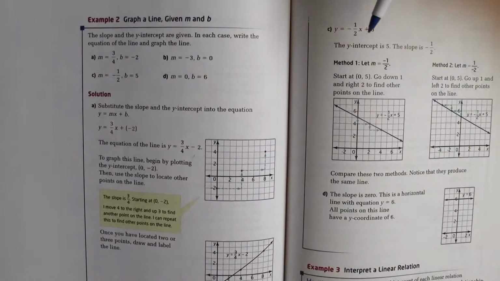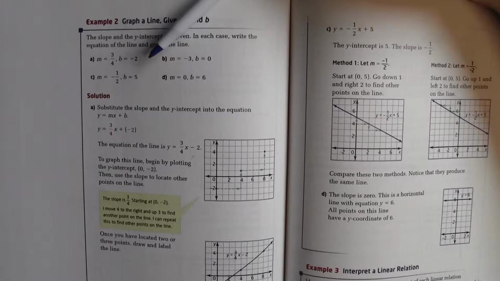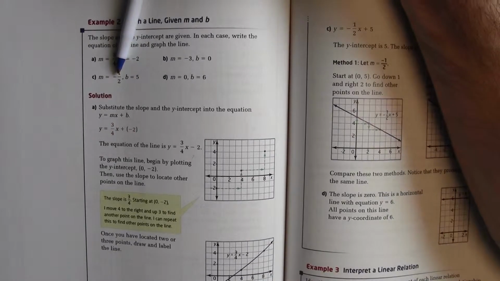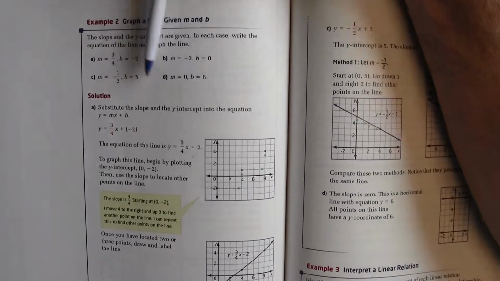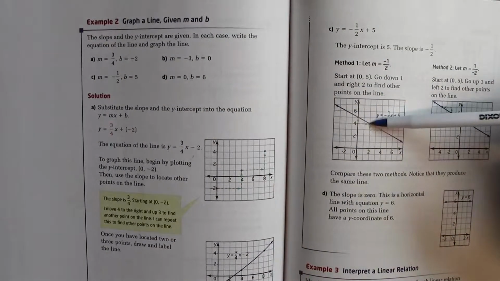All right. C here, the other Joseph. Y equals negative 1 over 2 x plus 5. Yes, good, x. Don't forget the x. All right, so again, your y-intercept is positive 5, so you start there. You're going to go down 1 and run 2.